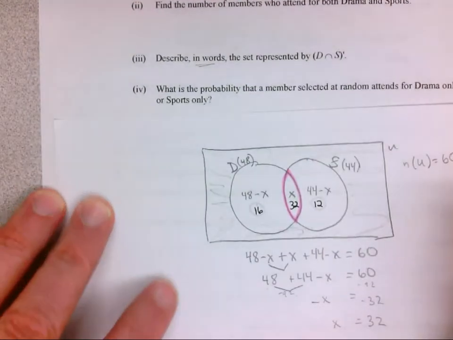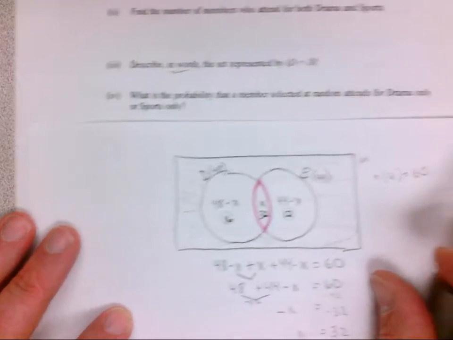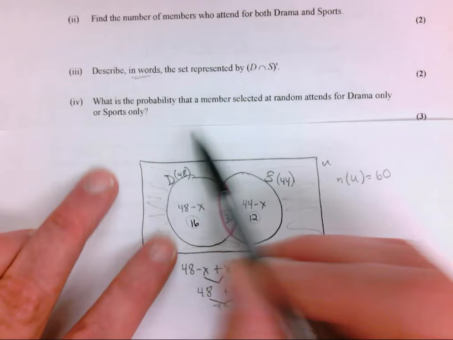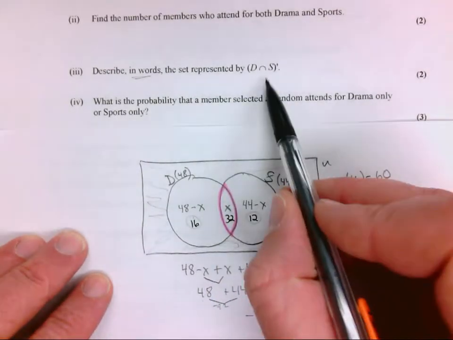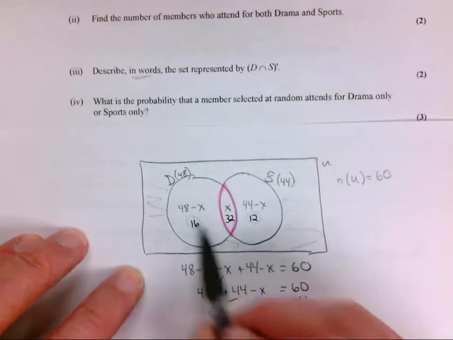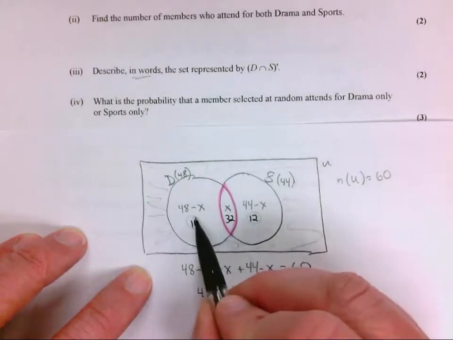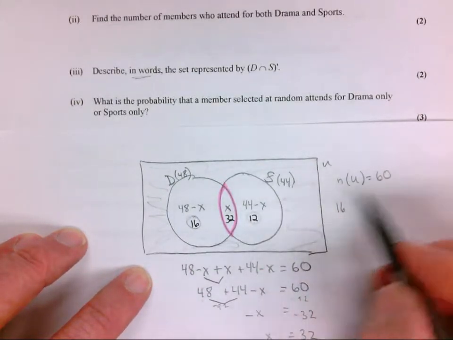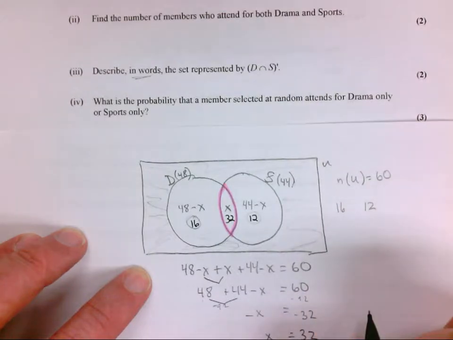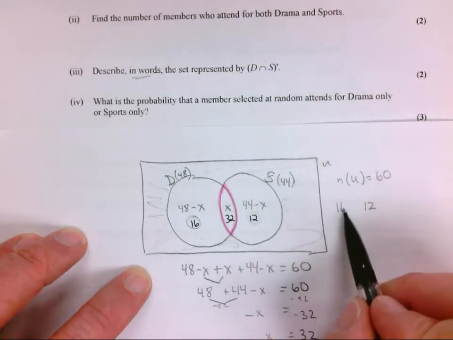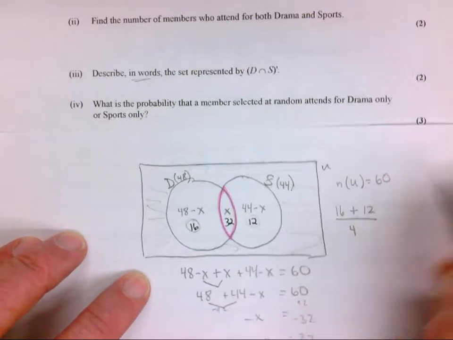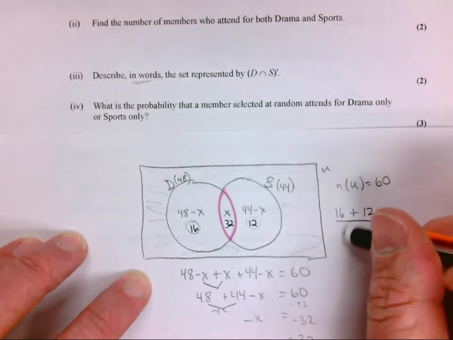What's the probability that a member selected at random attends drama only or sports only, which is what they were getting at right here. Drama only is 16. Sports only is 12. A person selected at random, so that's 16 plus 12 out of our total, which was 60 people in the group.